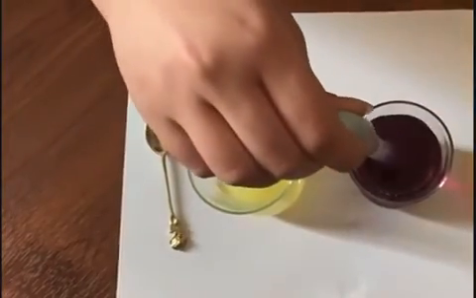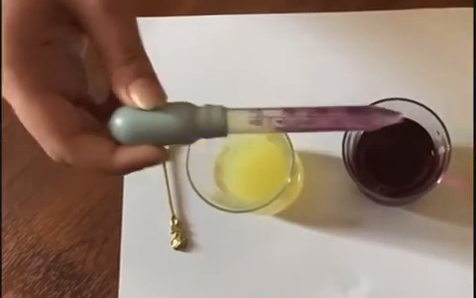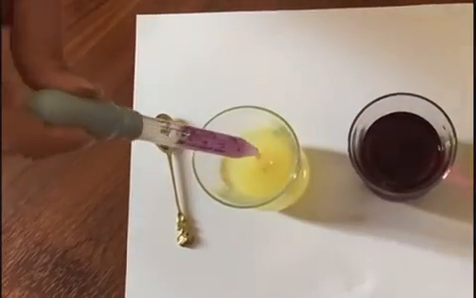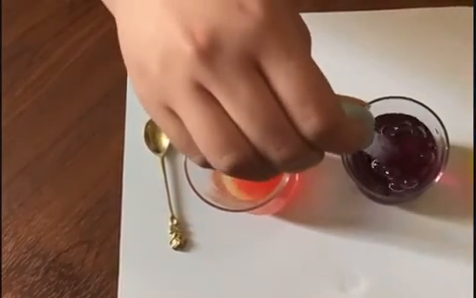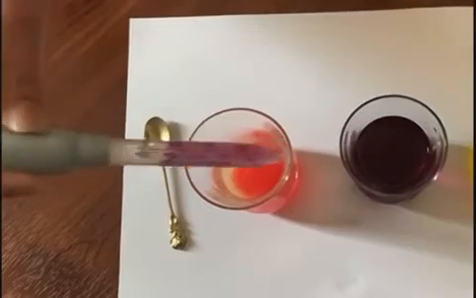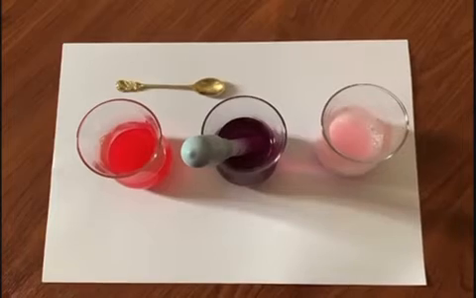And now you add 10 milliliters of the red cabbage juice using the dropper to the lemon juice solution, and as you can see, the results are that the lemon juice turned to a pinkish red color, which indicates that the solution is acidic, which is on a pH scale less than 7.